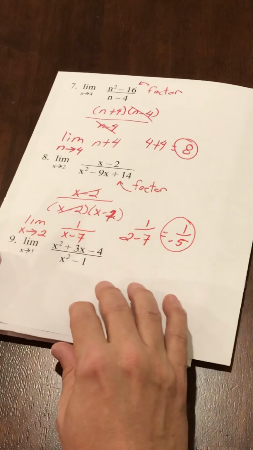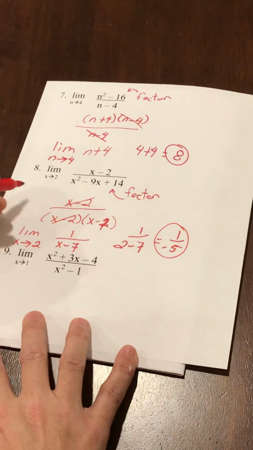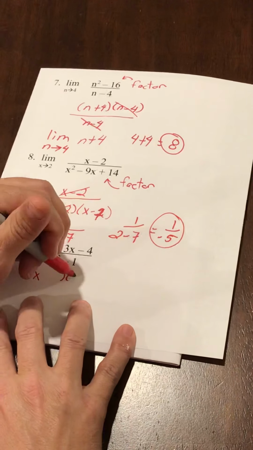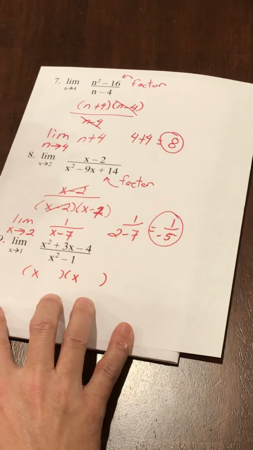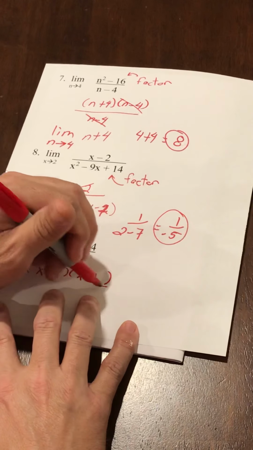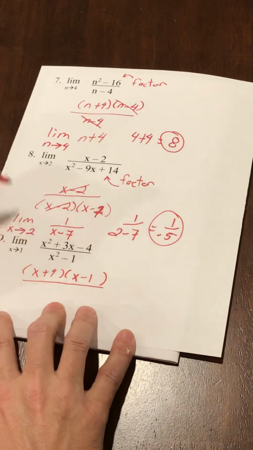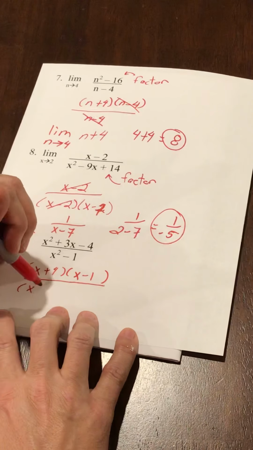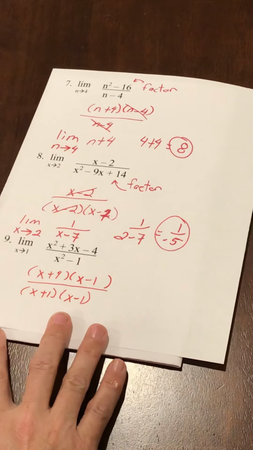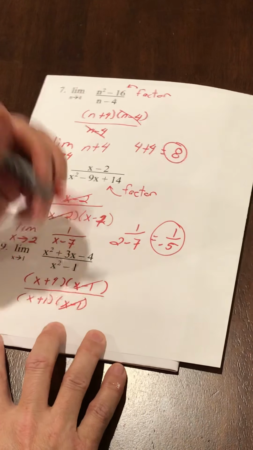Number 9 is going to follow the same way. With number 9, we need to factor the numerator and the denominator. So the numerator, again, your prior knowledge of factoring, x squared plus 3x minus 4... and the denominator, x squared minus 1, x plus 1, x minus 1. And again, what we see they have in common that cancels out, x minus 1 and x minus 1 cancels.